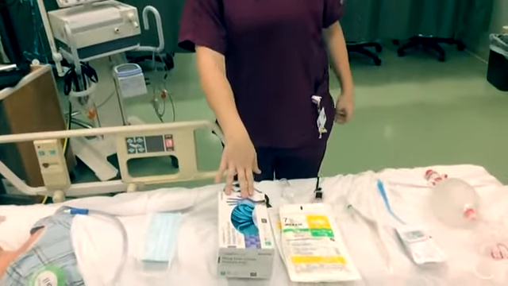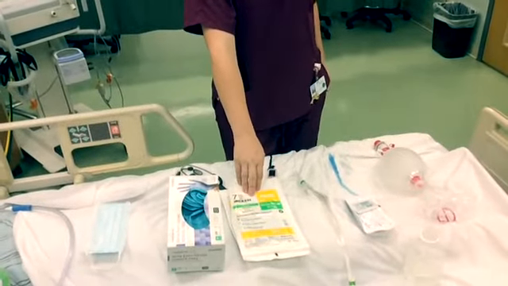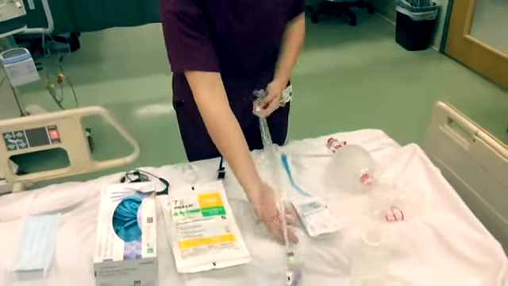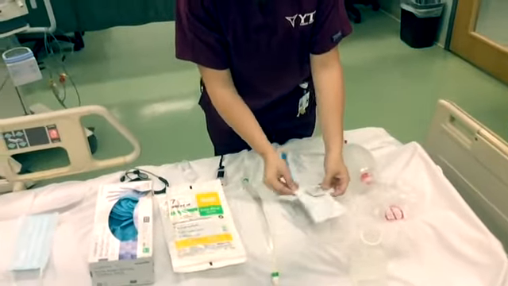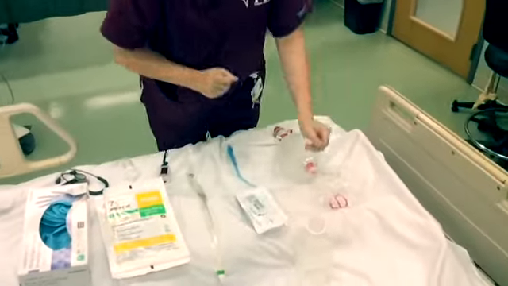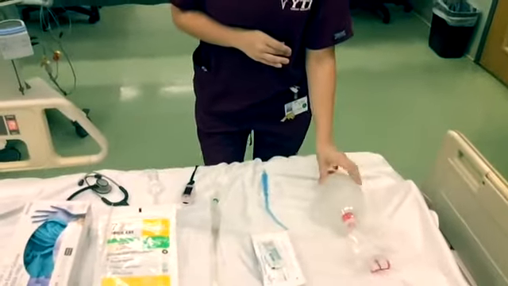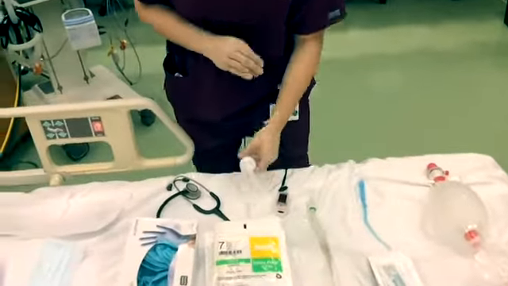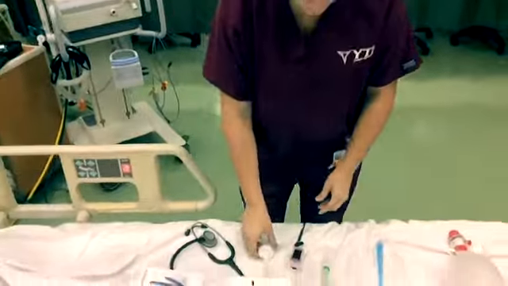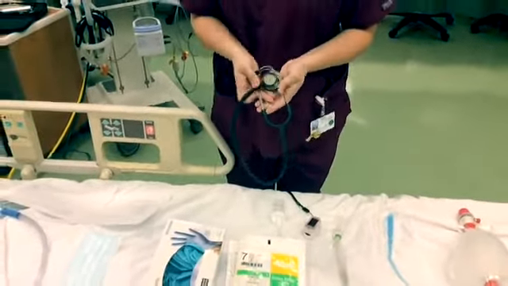We have clean gloves for closed suctioning and sterile gloves for open suctioning and for nasotracheal. We have our inline catheter suction here. We have our nasotracheal catheter with our lubrication, sterile water, an ambu bag for emergencies, a yankauer for open suctioning, a sputum collection container, a pulse ox, and a stethoscope.